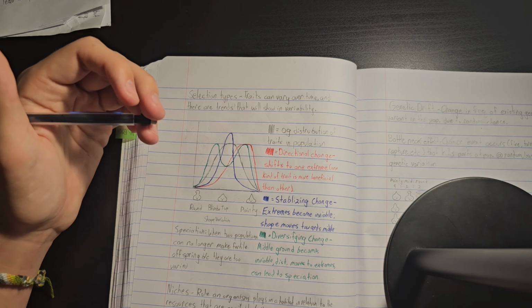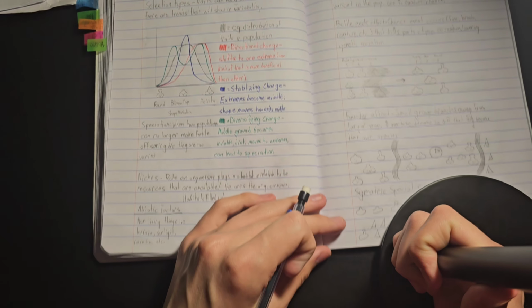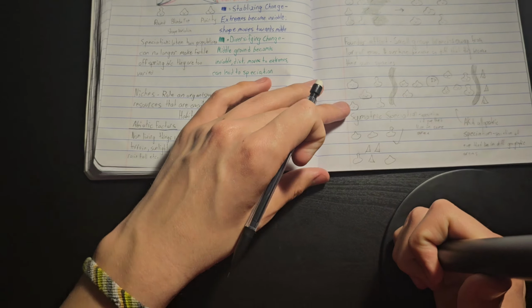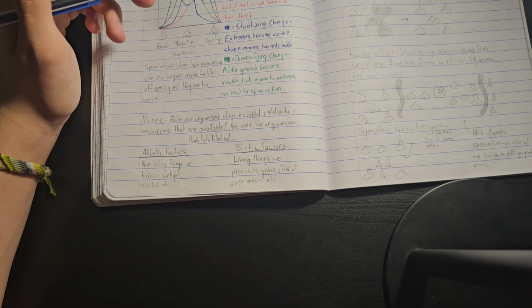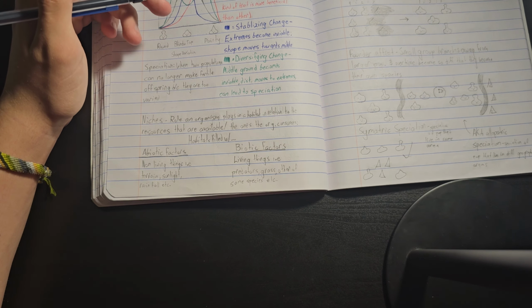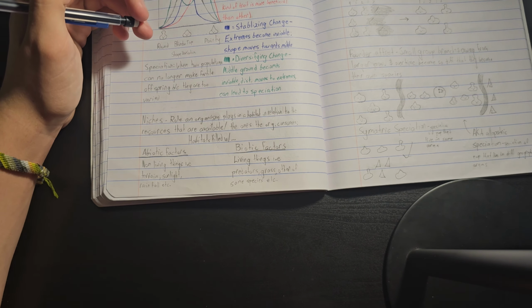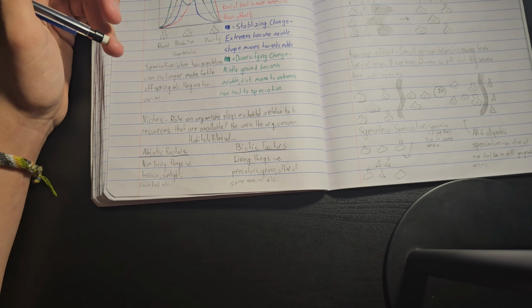Every animal and every organism, in fact, inhabits something called a niche. So a niche is a role an organism plays in a habitat in relation to resources that are available, the ones that the organism consumes.